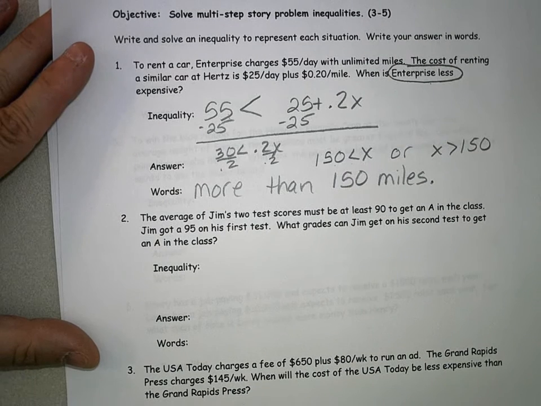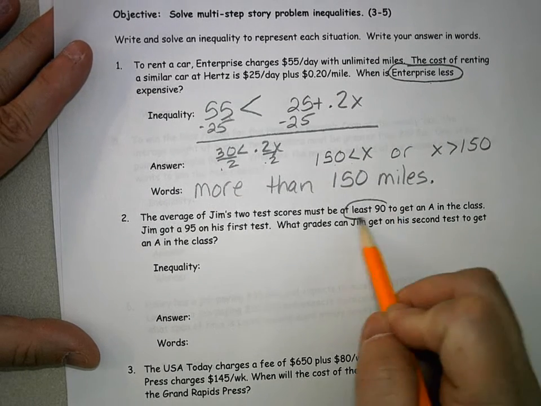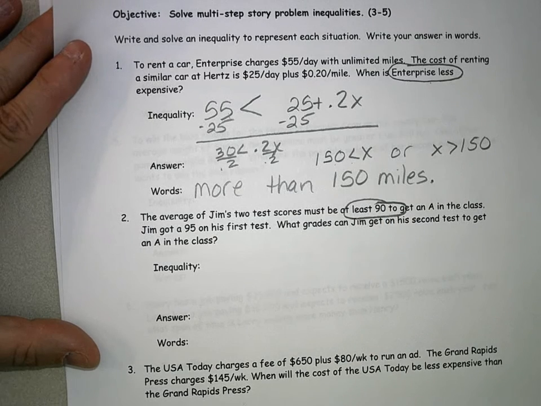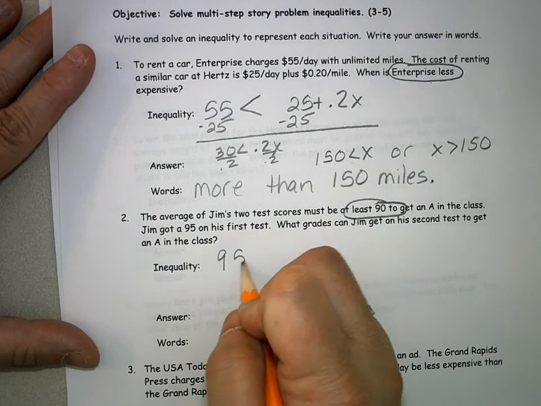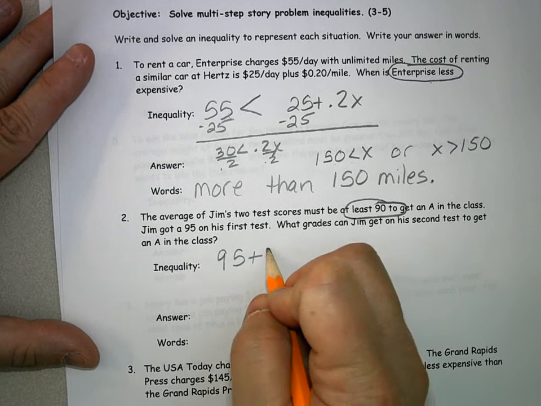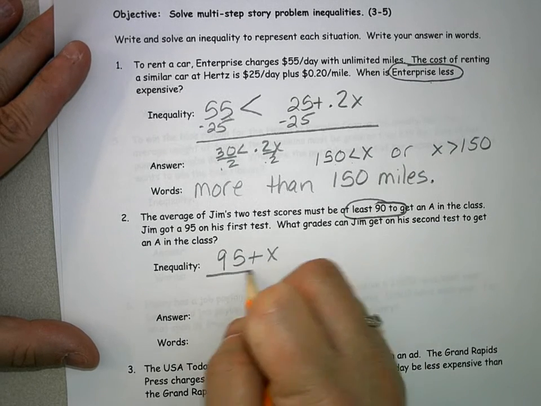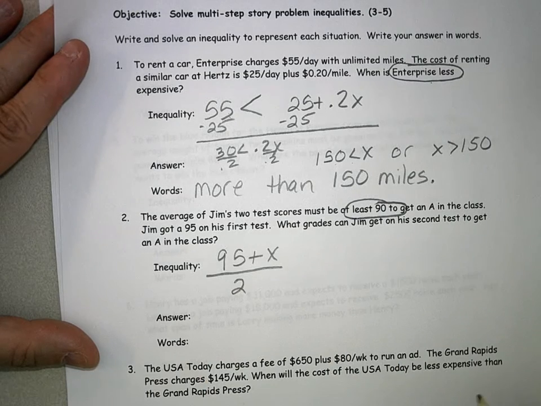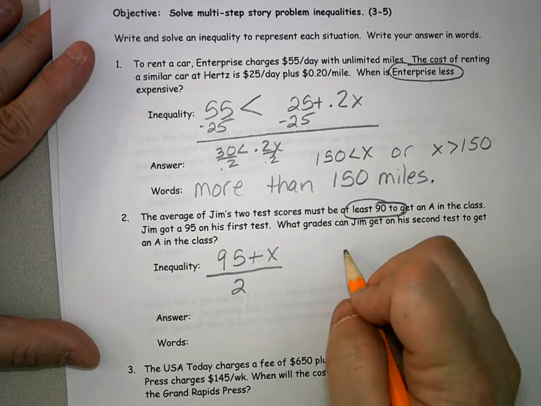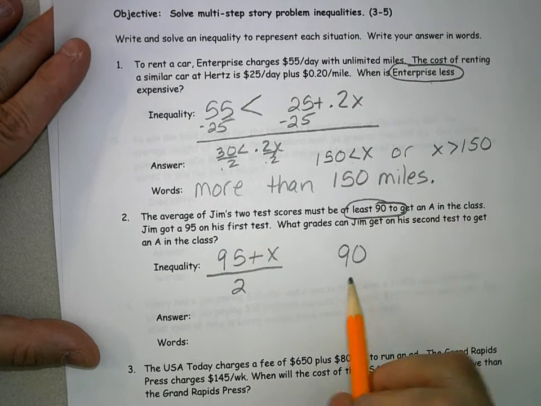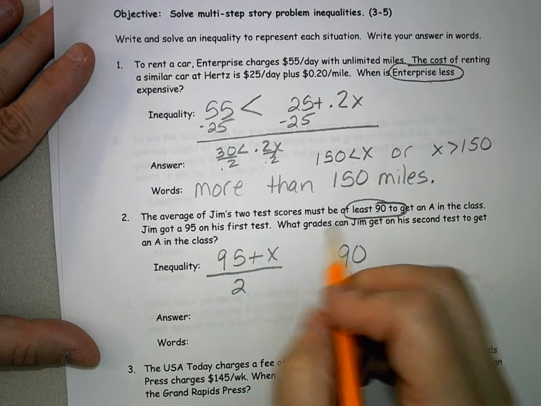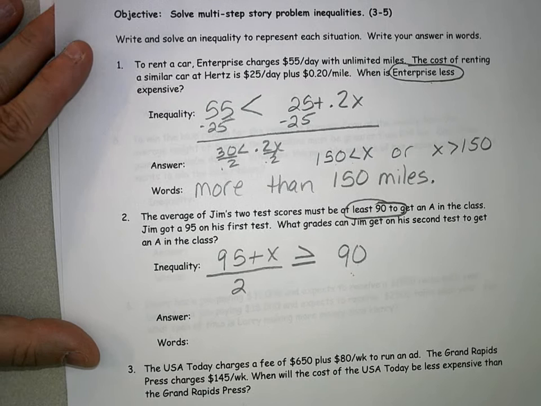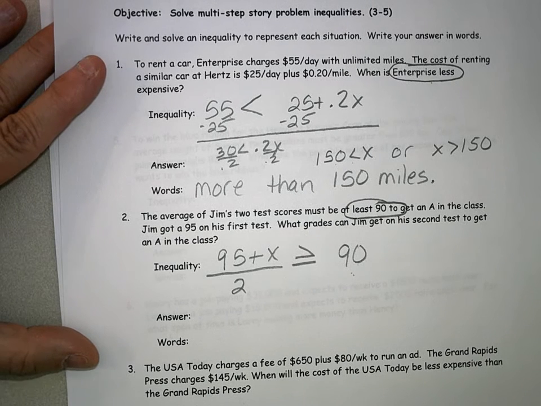Number 2, the average of Jim's 2 test scores must be at least a 90 to get an A. He got a 95 on his first test. We don't know what the second test is, and we're going to average those. And 90 is the least, is the smallest score he can get. And it could be equal to 90.